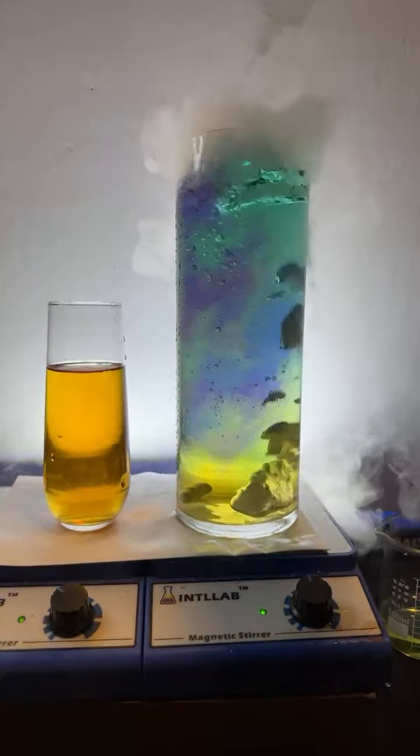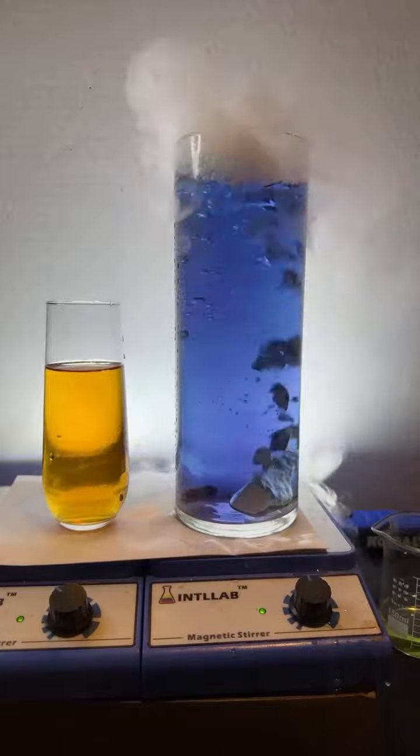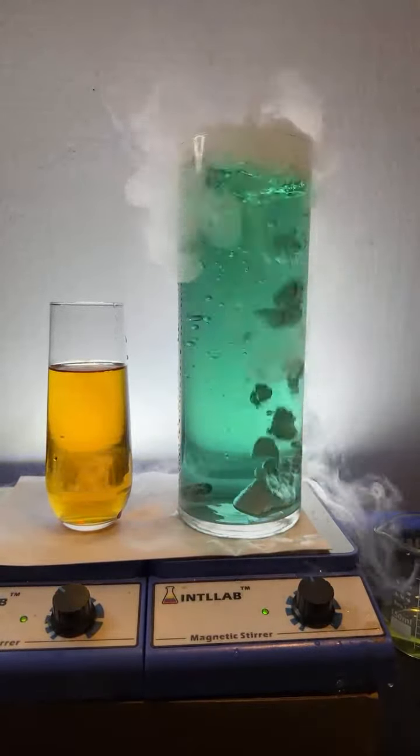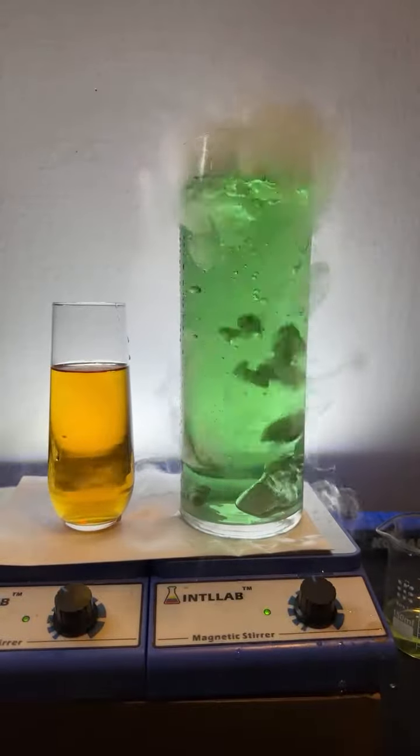Here, I'll add a little bit more base in there. You can see it. I'm adding the base, and as the carbon dioxide bubbles through, it neutralizes it, and then it makes it acidic.